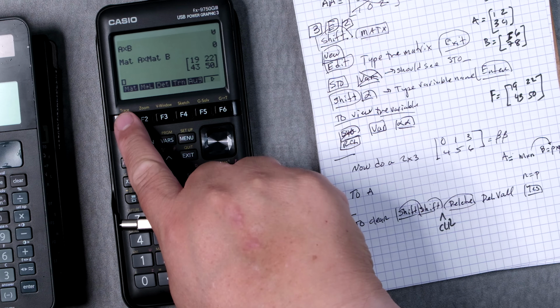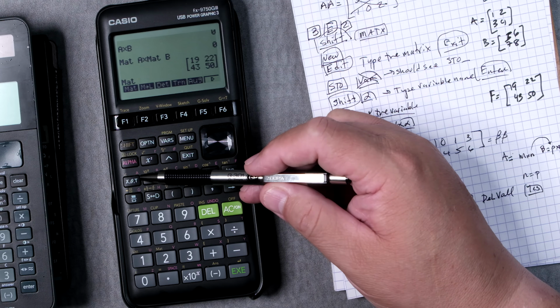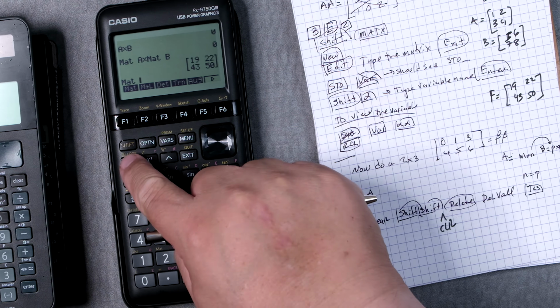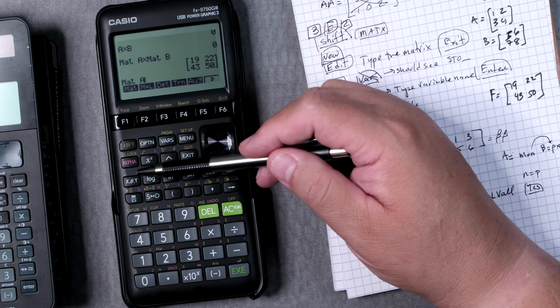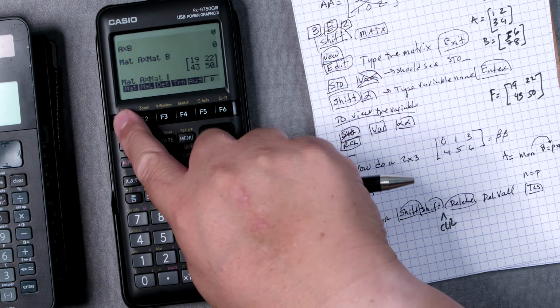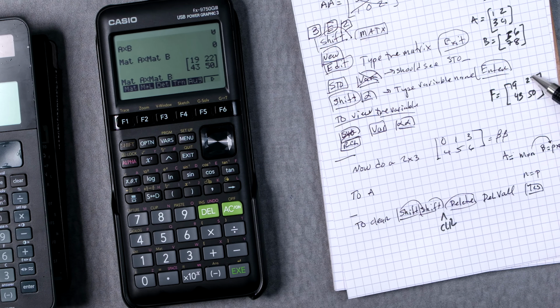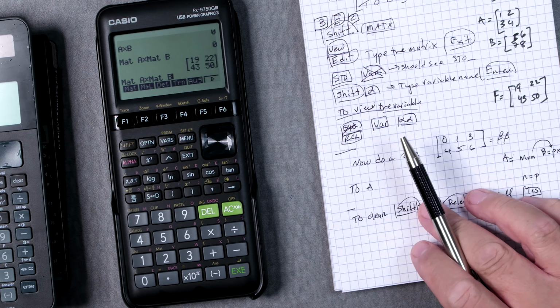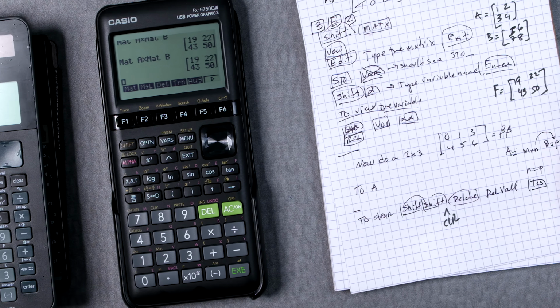So if we click on this, it's asking, which matrix do you want? And I want matrix A, which is on alpha and the x theta t button. So that's A. And I want to multiply this with matrix B. So alpha B. So we should get a new matrix. I'm going to execute, and there it is. 19, 22, 43, and 50. Very nice, isn't it?